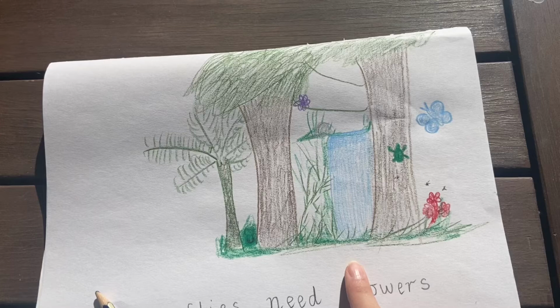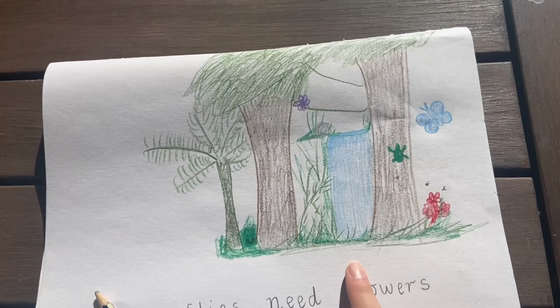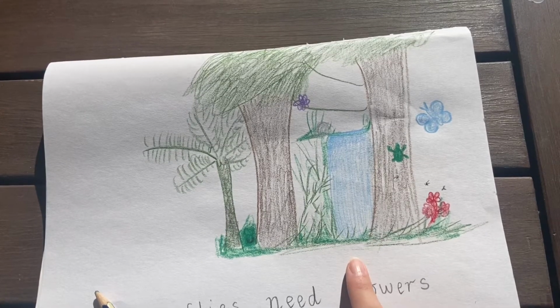Can you do the same now? Can you close your eyes? Imagine that you're in this rainforest or in your rainforest. What can you see? What can you hear? And what can you smell? Well done. To record what we can see, hear and smell, we're going to use a Y chart.